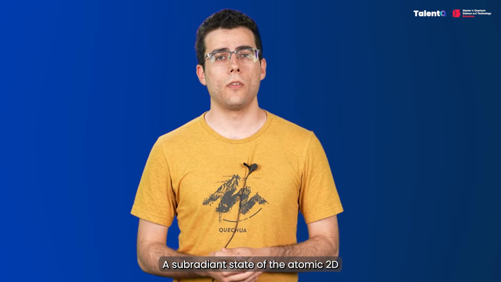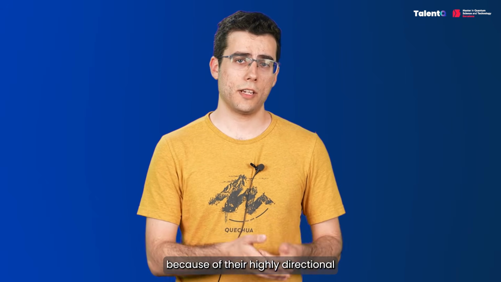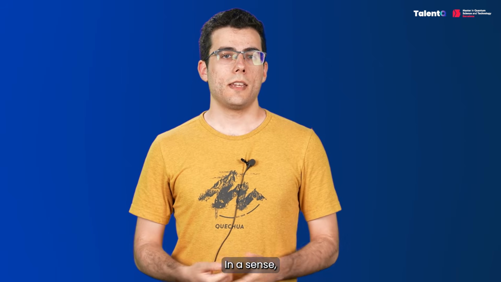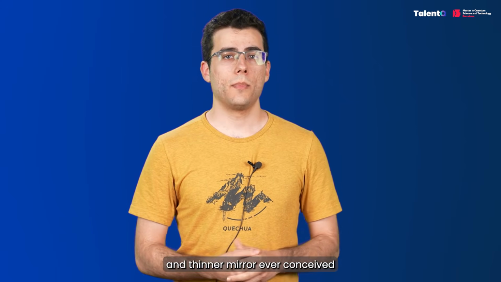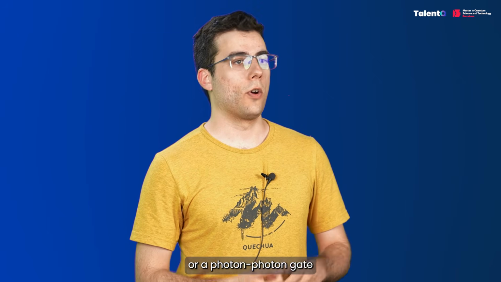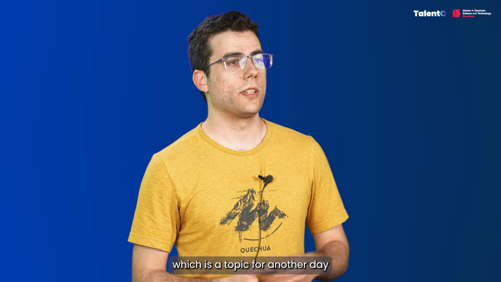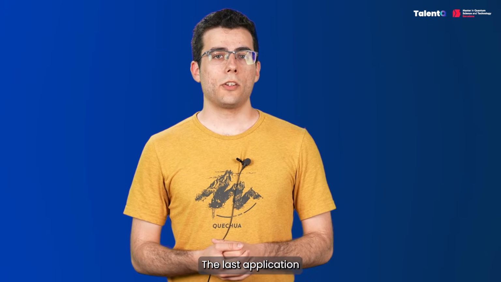A subradiant state of the atomic 2D array was responsible for this, because of its highly directional and enhanced light scattering. In a sense, this is the smallest and thinnest mirror ever conceived, and it can be used as a single photon storage device, or a photon-photon gate when the array is made out of Rydberg atoms, which is a topic for another day. The last application I will talk about today is the improvement of atomic clocks.